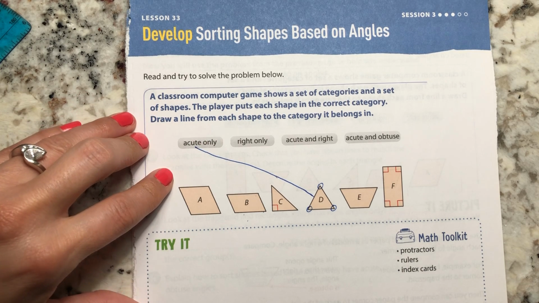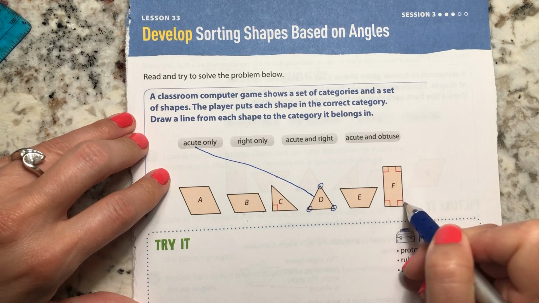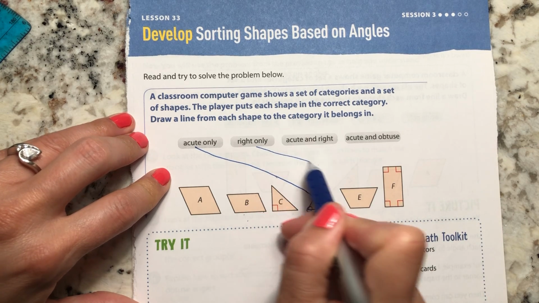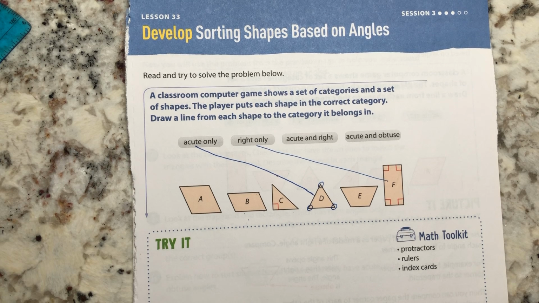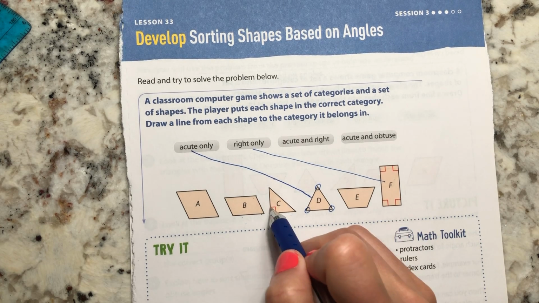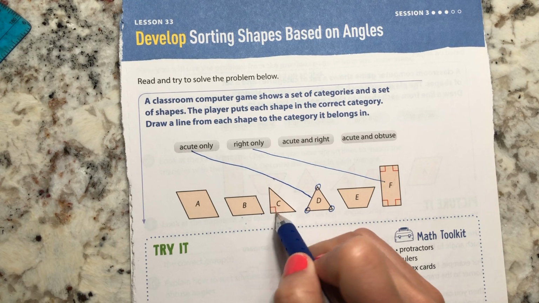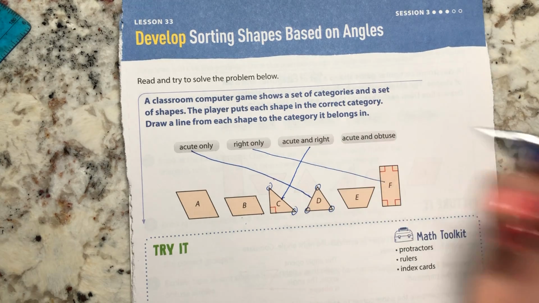Which objects have right angles only? And I like how this is already defined for us by the red right angles. So F is the only one with right angles only. Which objects have acute and right angles? This triangle here has a right angle and 2 acute angles. So we're going right there.